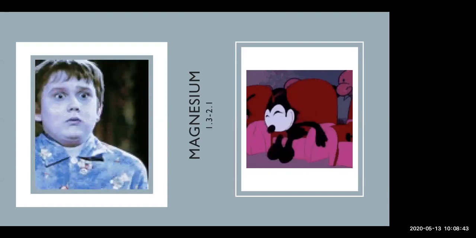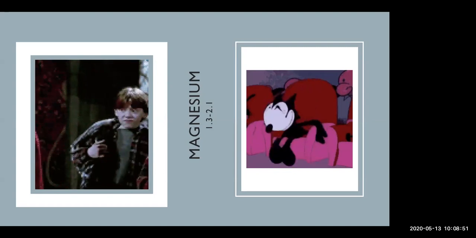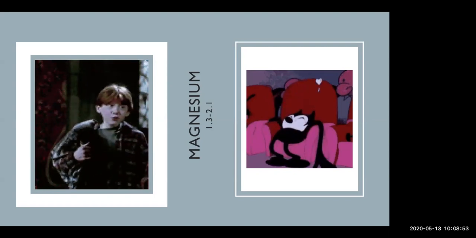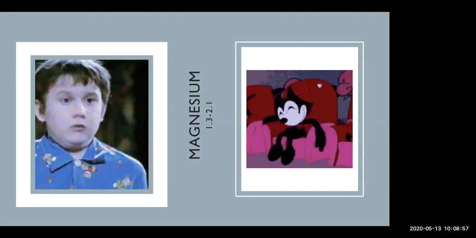So anytime we have some kind of issue going on in the GI system, we have a patient who's at risk for altered absorption of magnesium. If a magnesium level is elevated, this is typically because of some kind of kidney issue.